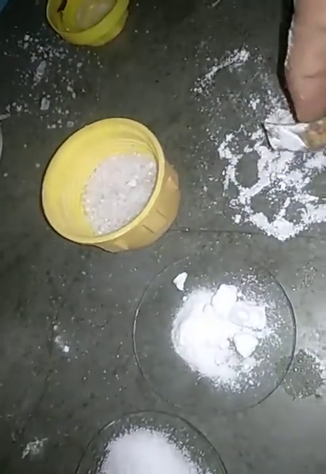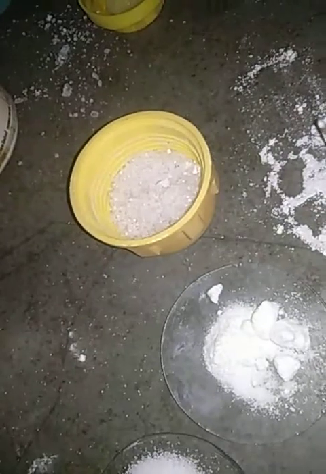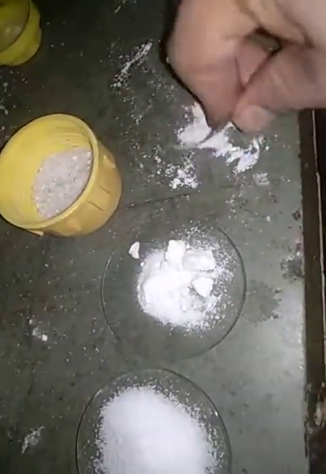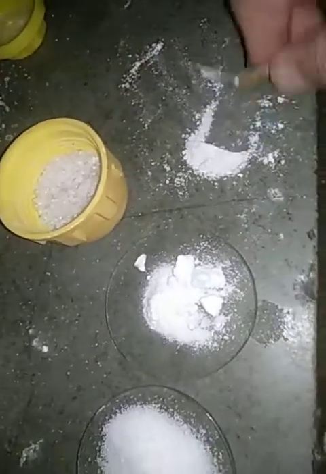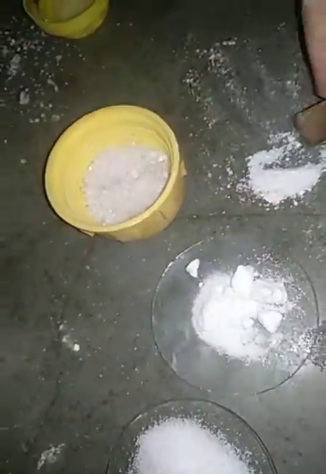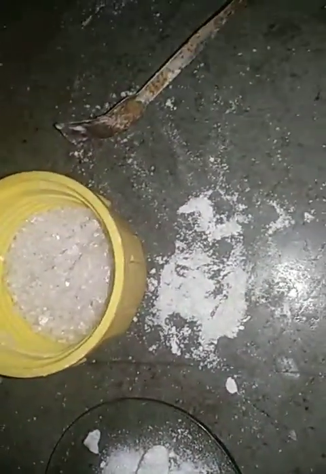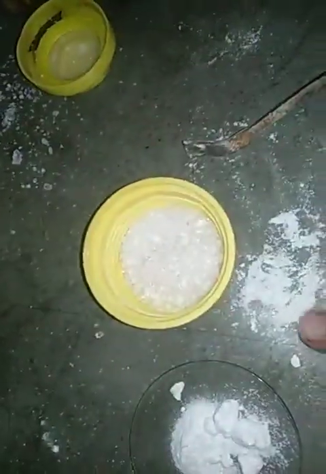You can see that the crystals of barium chloride are broken into small pieces. So we can say that ionic compounds are brittle. When pressure is applied, they turn into small pieces. So now you can understand that there is a difference between the crystals of this barium chloride and this.